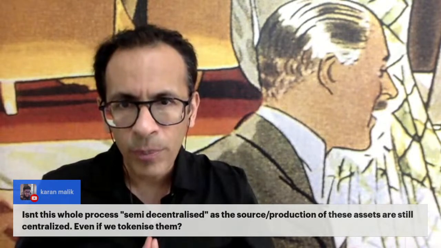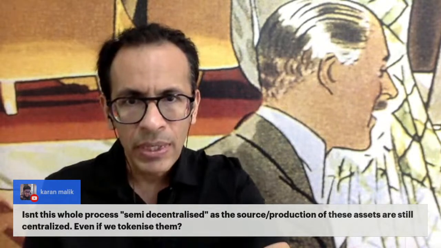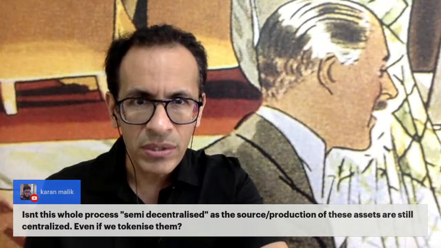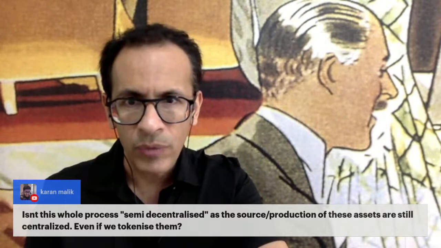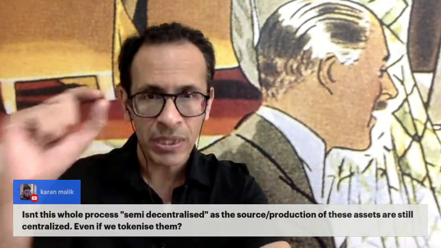Does this whole process... semi-decentralized... okay, that's an interesting question. So we're saying that, is this whole process semi-decentralized? I quite agree with you, and I'll be very honest. I think this word centralization is misunderstood.